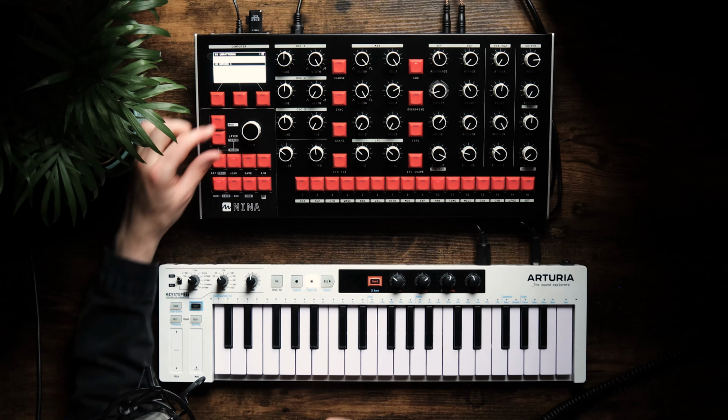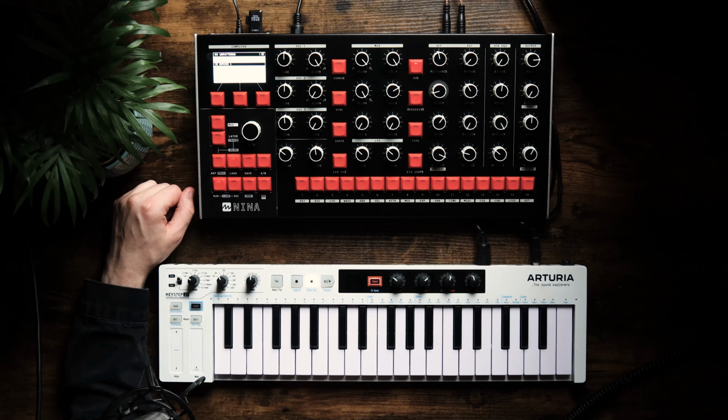I've got another pattern here which is almost identical but with some slight changes.